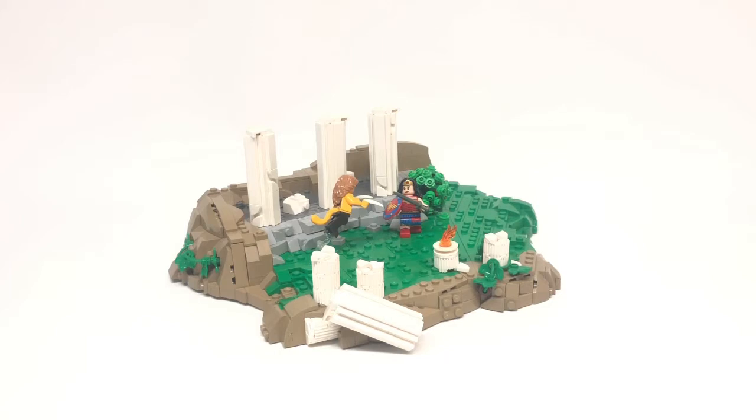And today I'm gonna showcase my Wonder Woman versus Cheetah MOC. So the idea with this one actually originated from me wanting to do something with Wonder Woman and Cheetah, but I didn't want to do anything that I've done before. So I really started looking up Greek architecture and stuff like that, considering that Wonder Woman is from the fictional island of Themyscira near Greece, and with all of the connection to Greek mythology within the Wonder Woman lore, I wanted to do something along those lines.